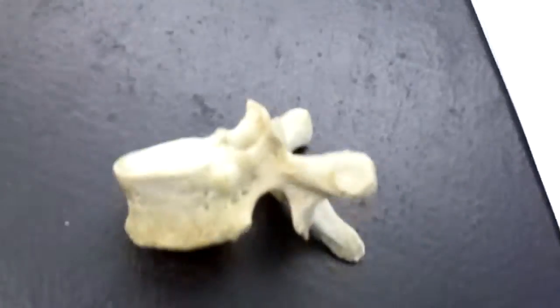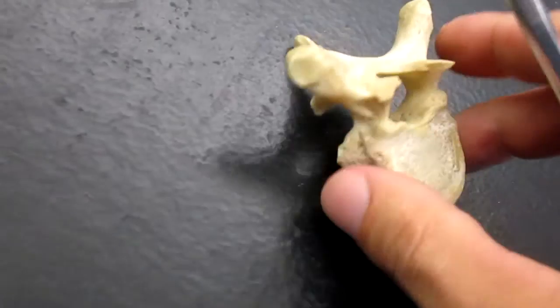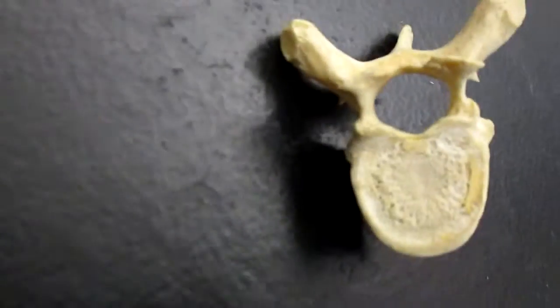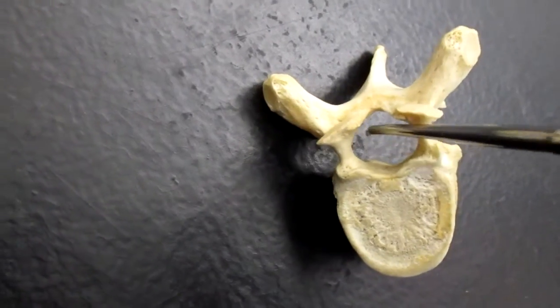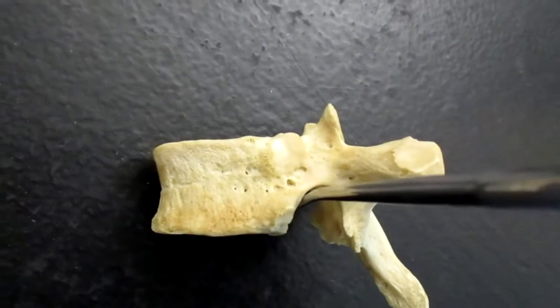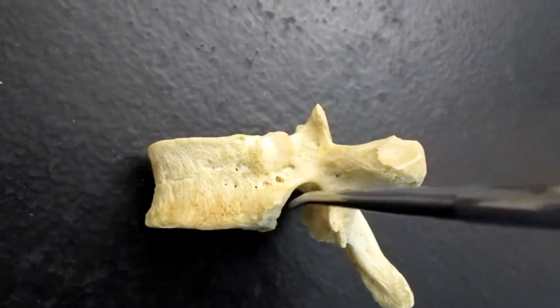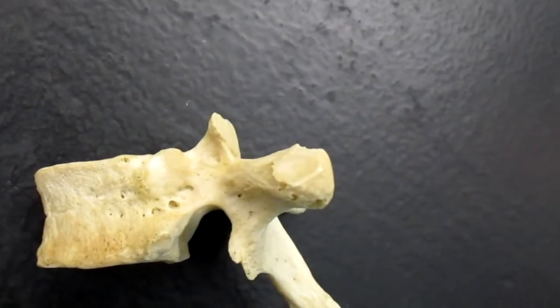Okay, so remember, body, so the body right here, vertebral foramen, and then you have your intervertebral foramen, right here, what the probe's pointing to. And then we have the transverse process.